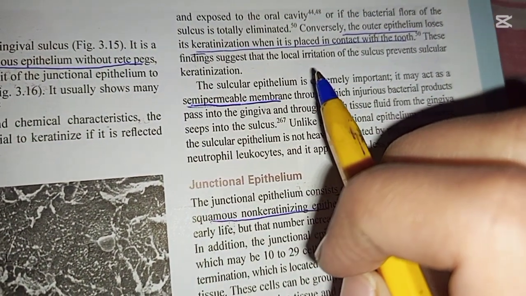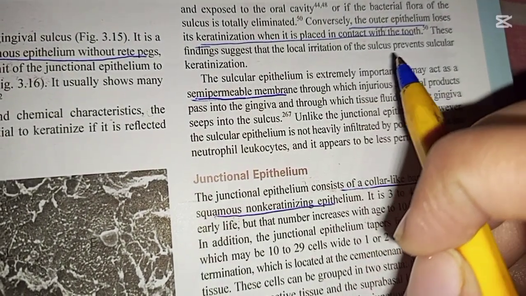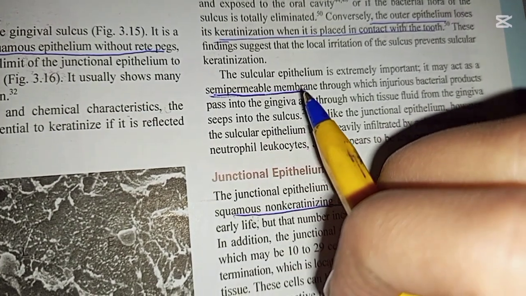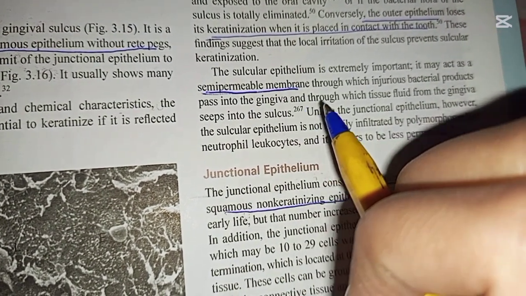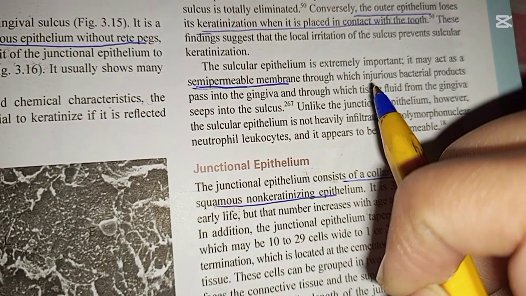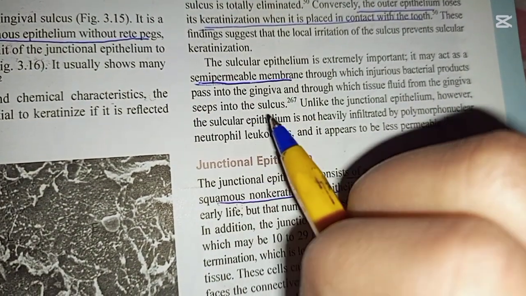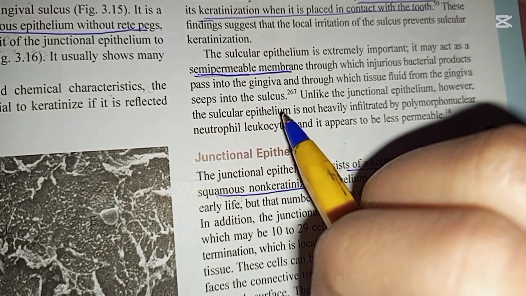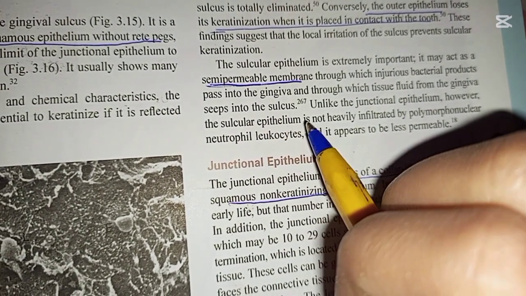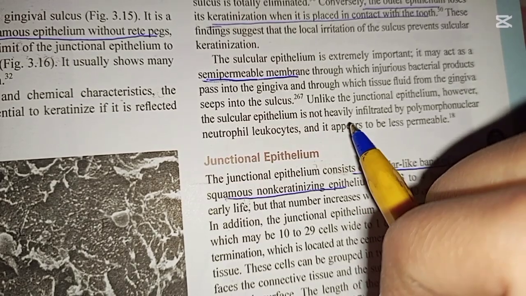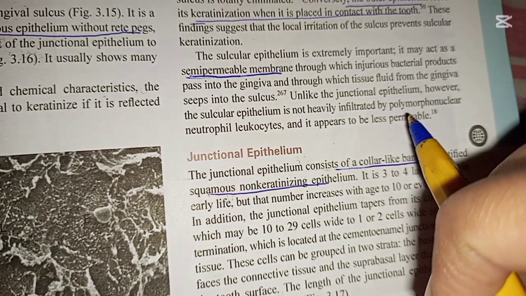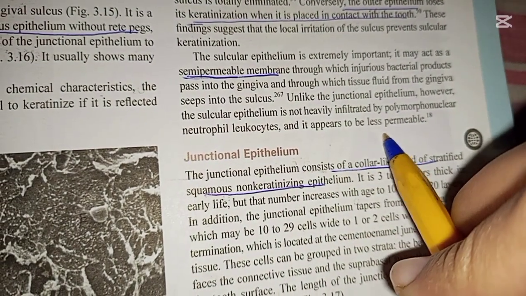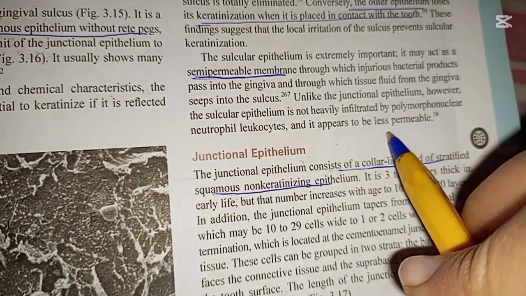The findings and studies suggest that irritation of the sulcus prevents its keratinization. The sulcular epithelium is semi-permeable, which is very important for the entry of injurious bacterial products into the gingiva, or through which tissue fluid from the gingiva seeps into the sulcus. But it is not like the junctional epithelium. It is not heavily infiltrated with polymorphonuclear neutrophil leukocytes, and it appears to be less permeable. It is not like the junctional epithelium. It is less permeable. Okay.